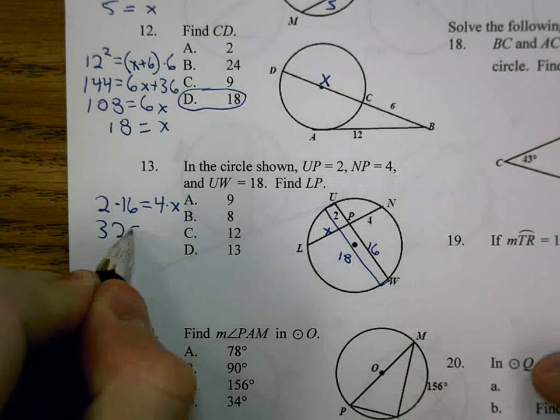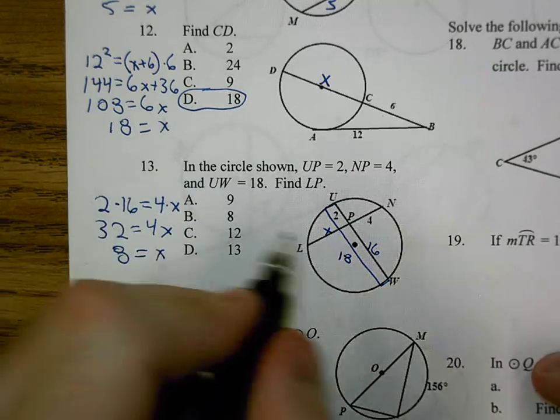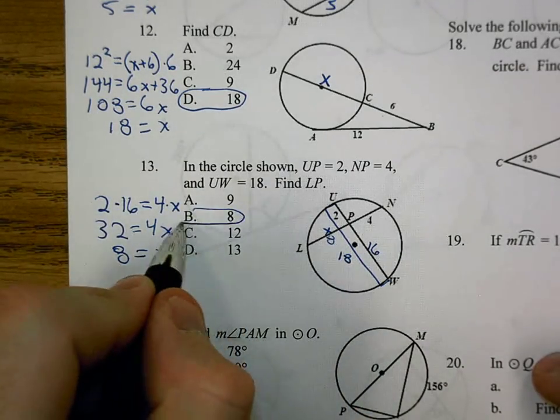That gives us 32 equals 4x. I divide by 4 and I get x equals 8, and that is LP, so B is our answer.